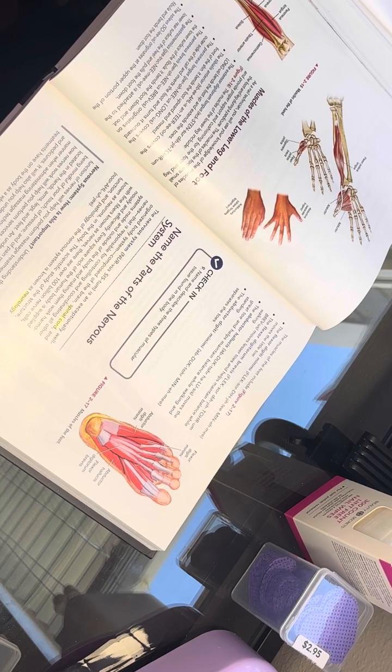Every square inch of the human body is supplied with fine fibers known as nerves. There are over 100 billion nerve cells, known as neurons, in the body. The scientific study of the structure, function, and pathology of the nervous system is known as neurology.